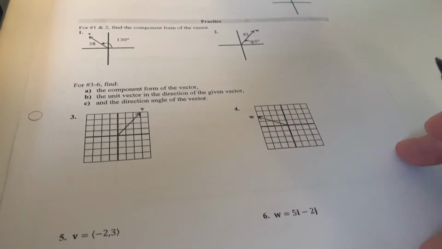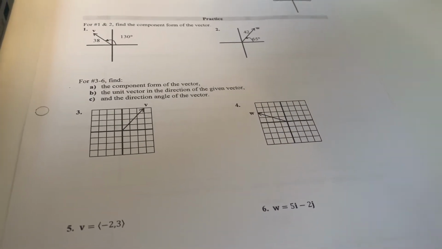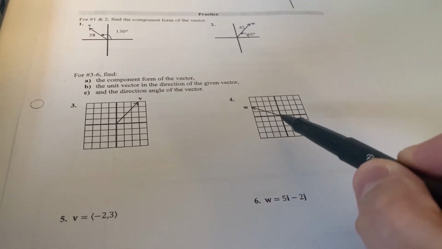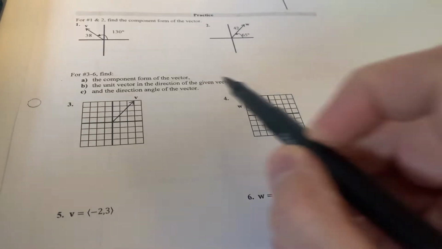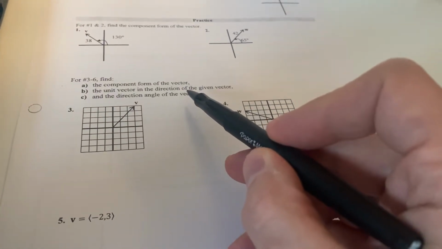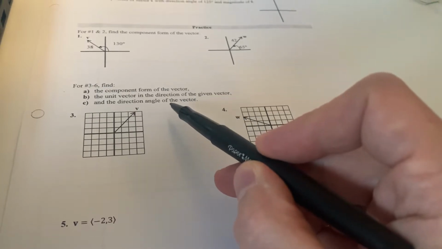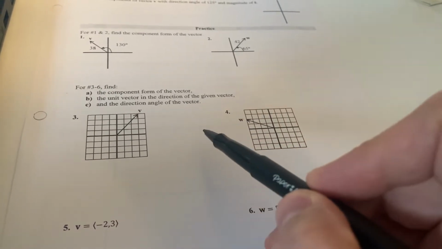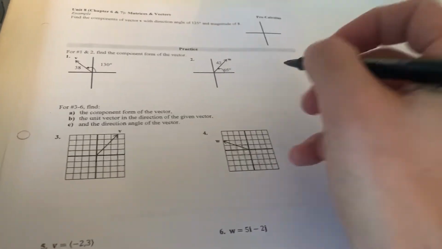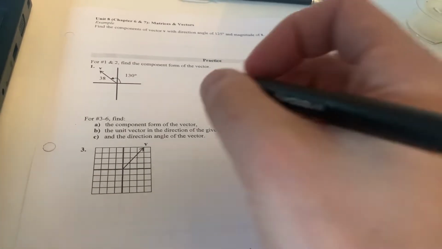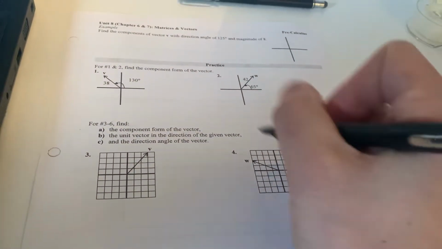In this last video, we're going to go over problem 4 from the practice side of the guided notes. So we have a vector given, a graphical vector. We want to find component form, find the unit vector, and then the direction angle of the vector. So component form is pretty easy from the graph. I'm just going to show my work to the left of it, but this is for problem 4.